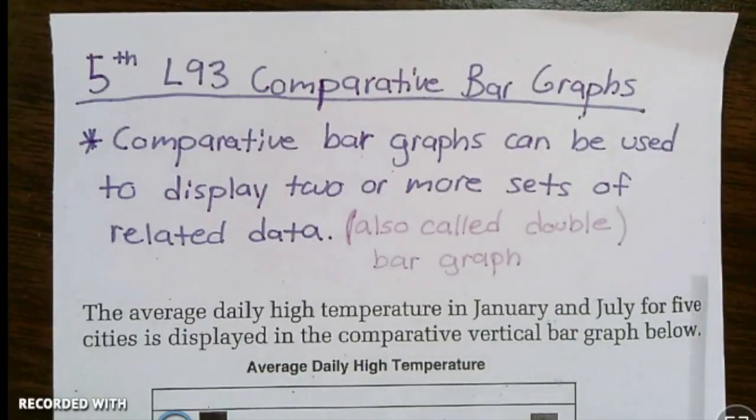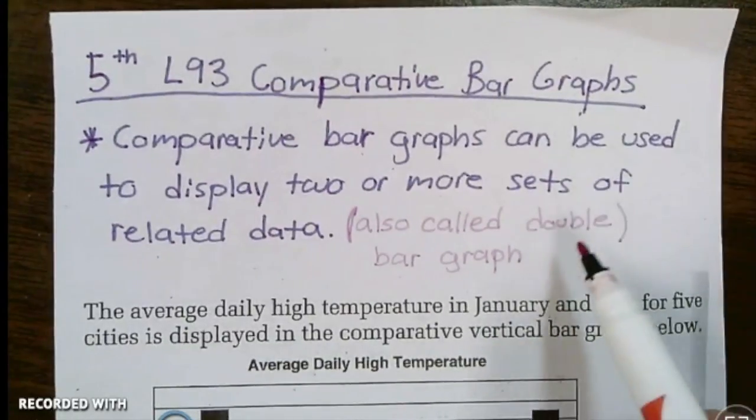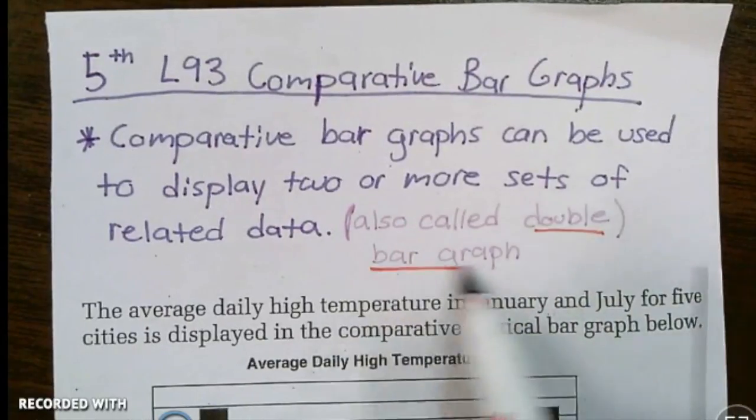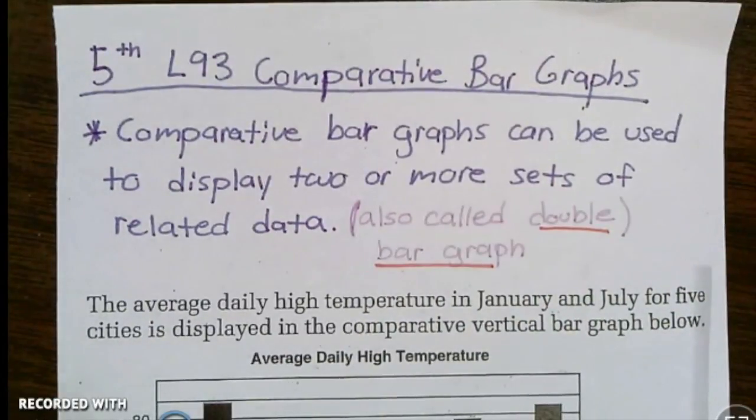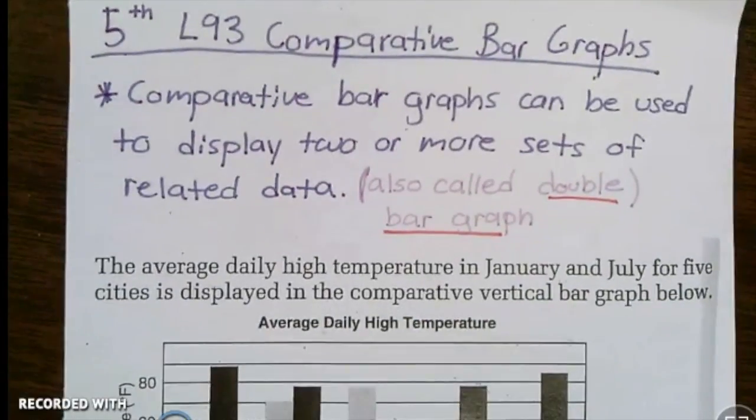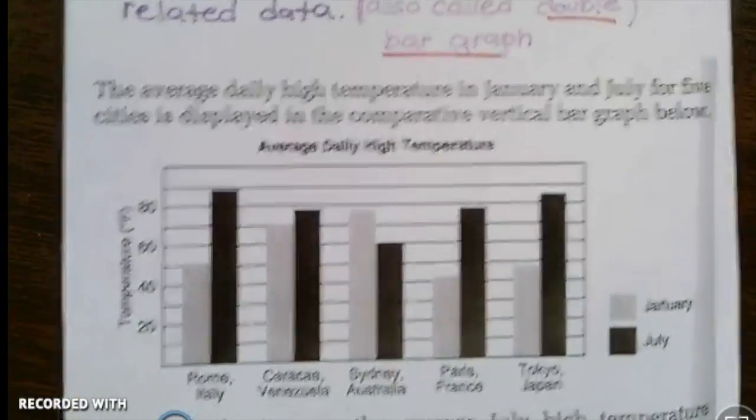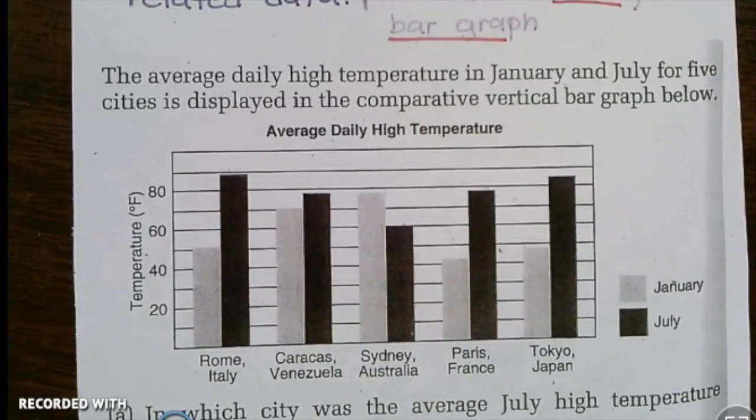Comparative bar graphs can be used to display two or more sets of related data. They're also called double bar graphs, okay? There can be triple bar graphs or quadruple bar graphs. With your science fair projects, many of you have chosen to do something like this, okay? Here's an example of a double bar graph or a comparative bar graph.